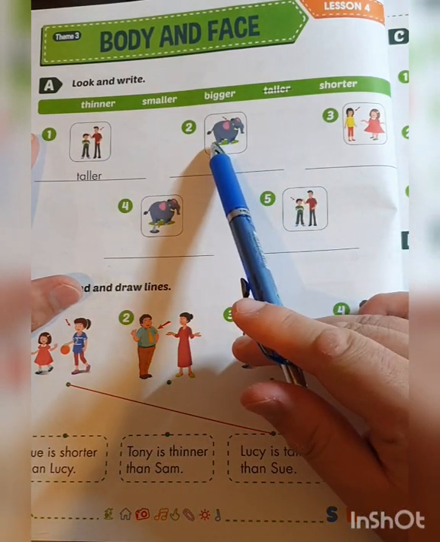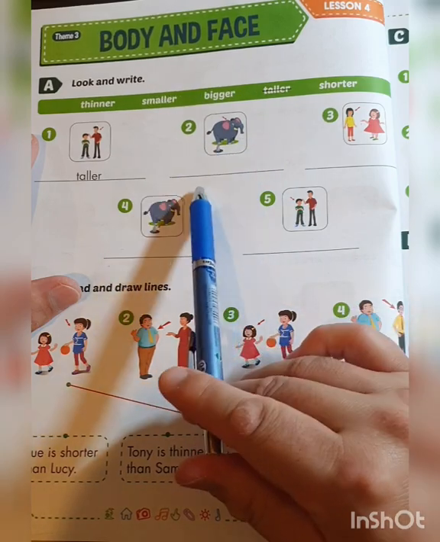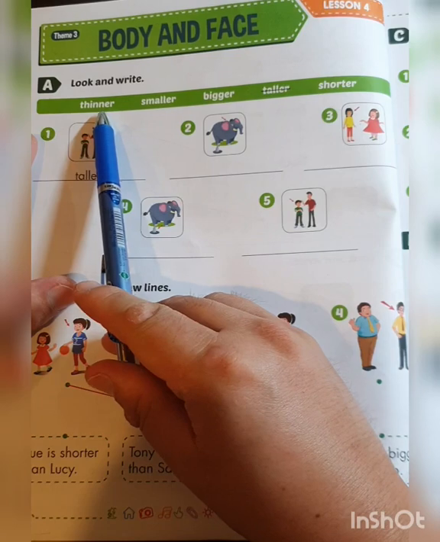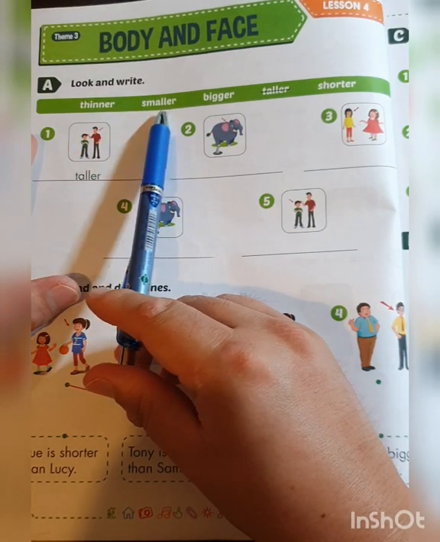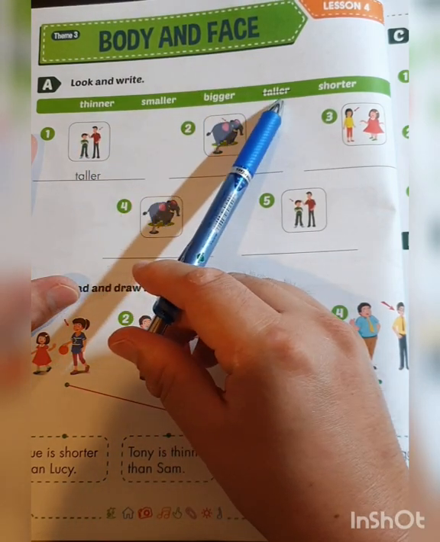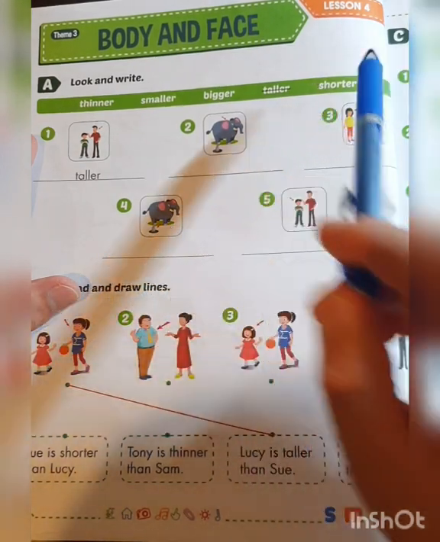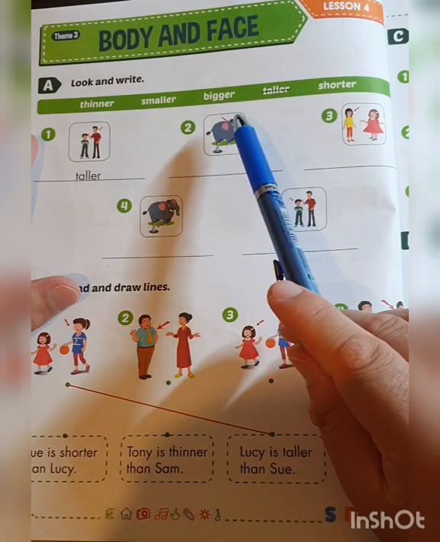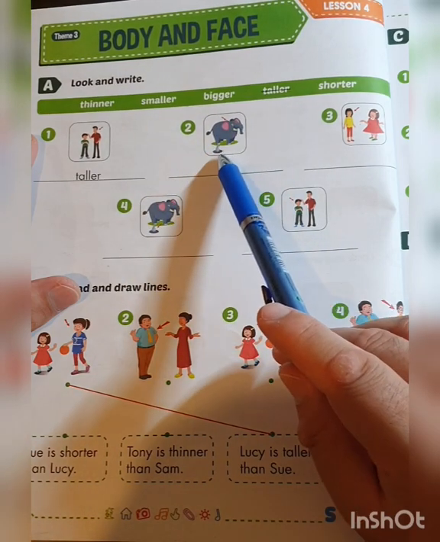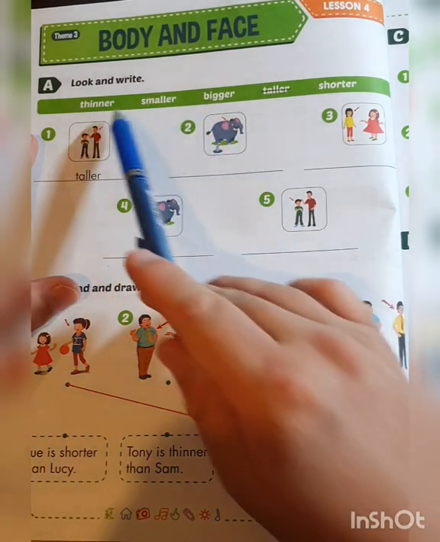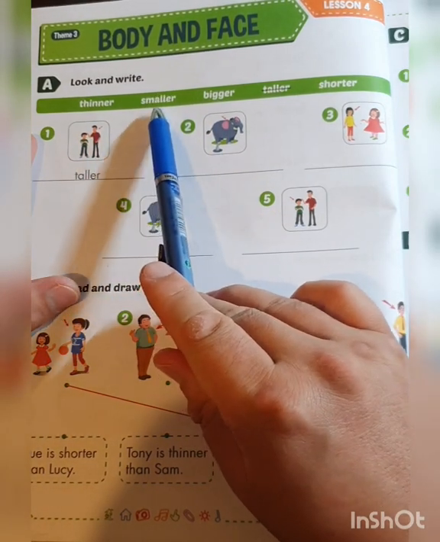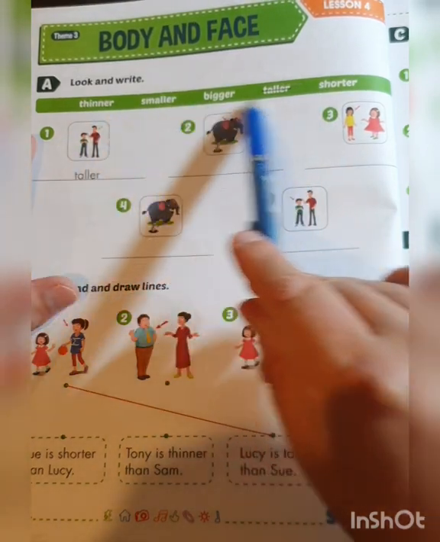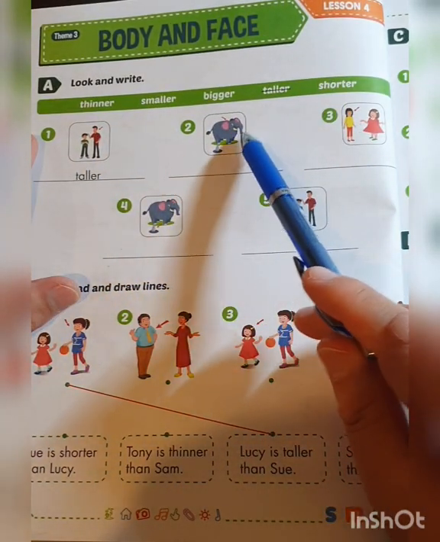Number 2, before we go into this exercise, let's read the vocabularies. We have thinner, smaller, bigger, taller and shorter. Okay, so here the arrow is pointing to the elephant. So the elephant is the mouse. Is it thinner than the mouse? Is it smaller than the mouse? Is it bigger than the mouse? Or is it shorter than the mouse? Which word describes this picture?